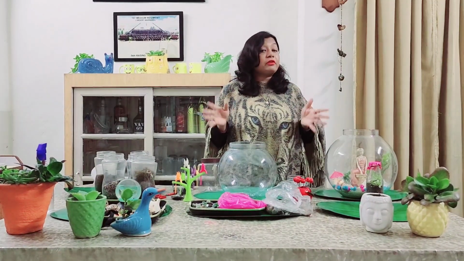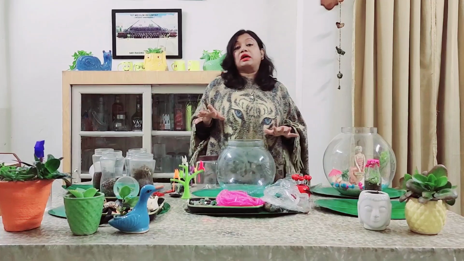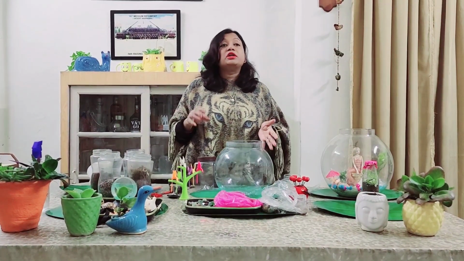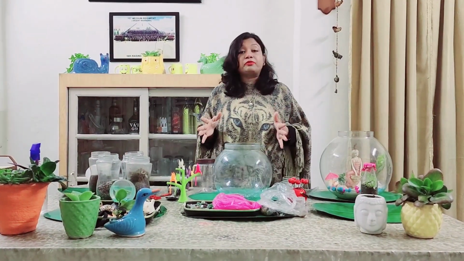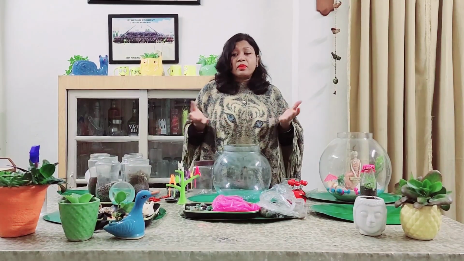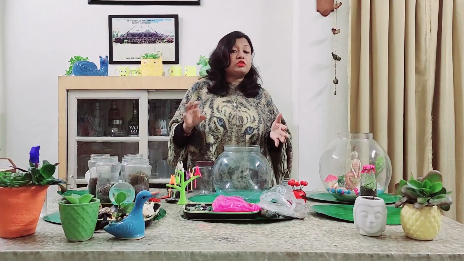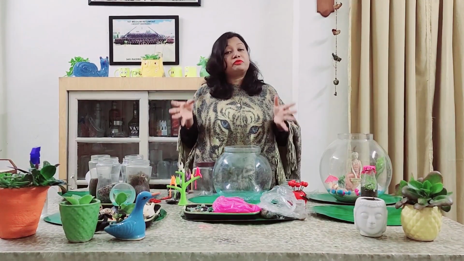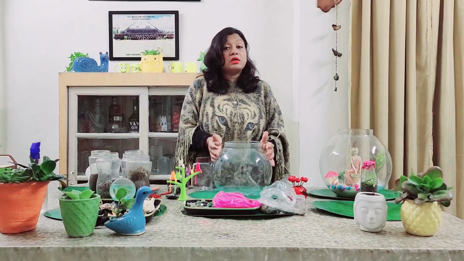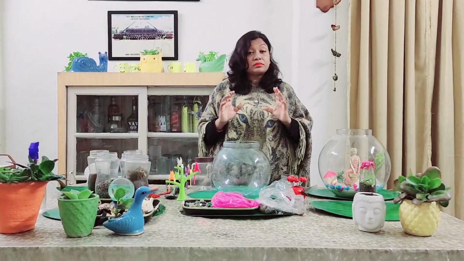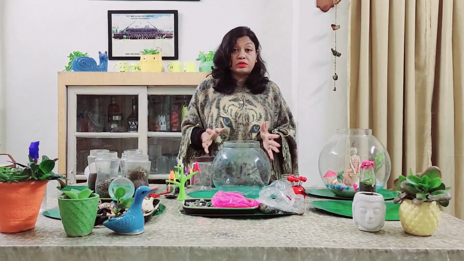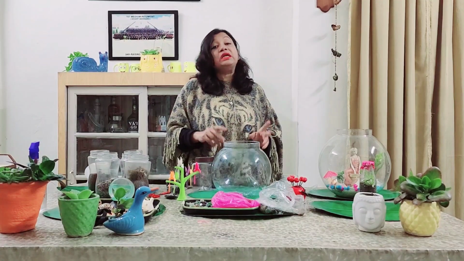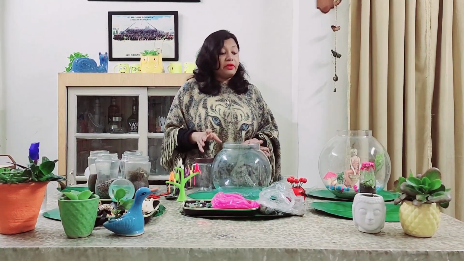We should not get confused between a terrarium and miniature gardens or dish gardens. Dish gardens or miniature gardens are different. They have shallow containers in which normal plants are beautified with a small garden and small house, but that is not a terrarium. A terrarium has a transparent and enclosed container. This is the main difference between a dish garden and a terrarium.